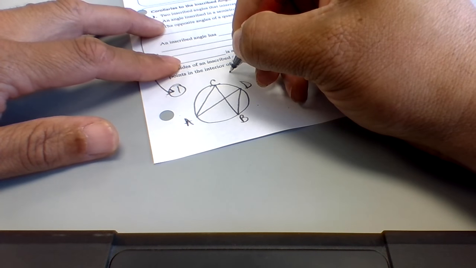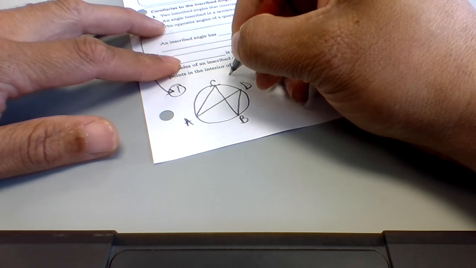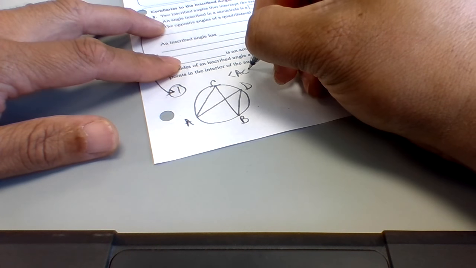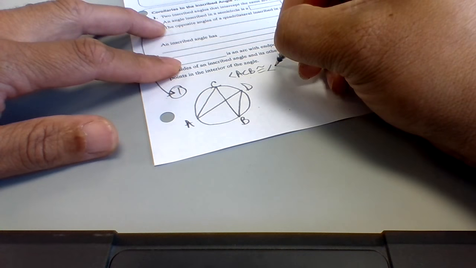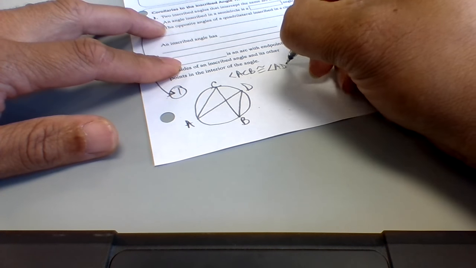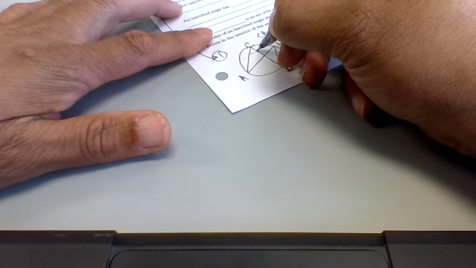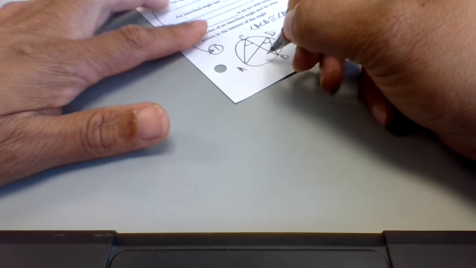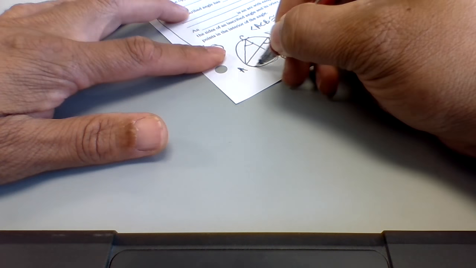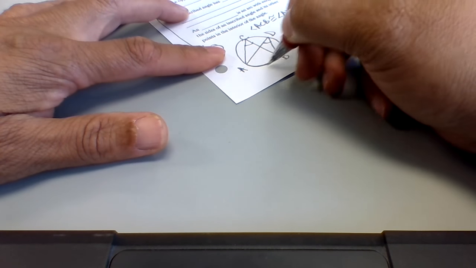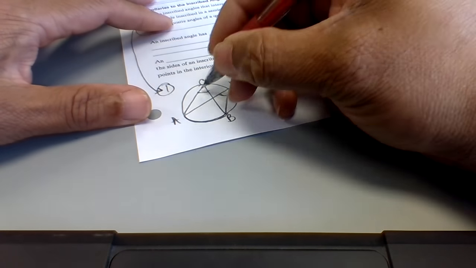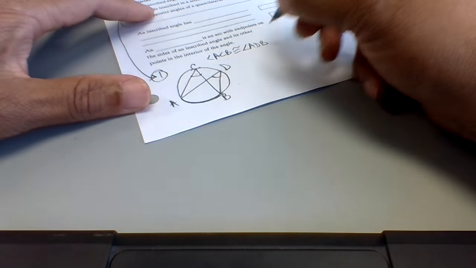So angle ACB is going to be congruent to angle ADB because they intercept the same arc right here. So they both go through arc AB. So therefore, these 2 angles are congruent.